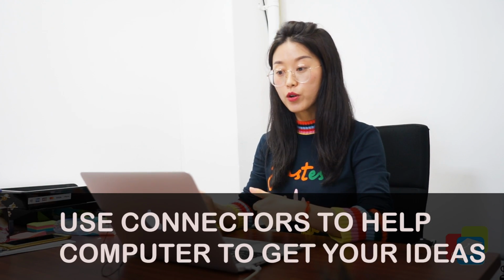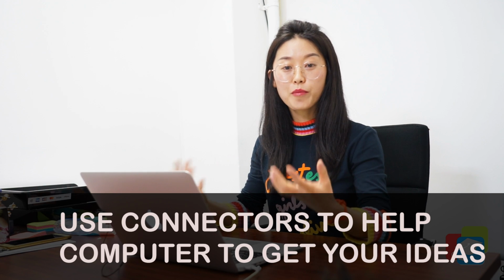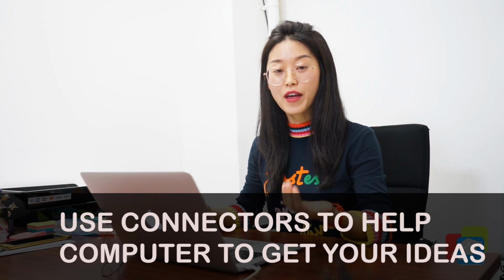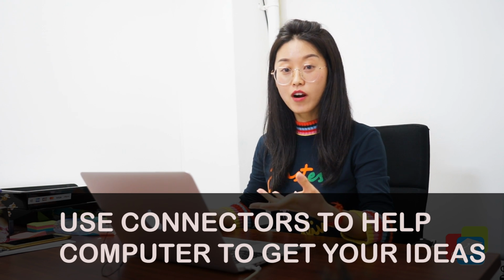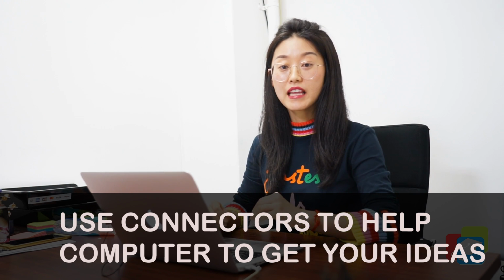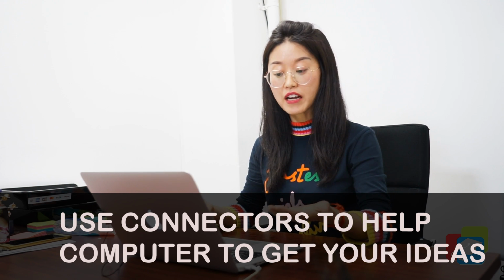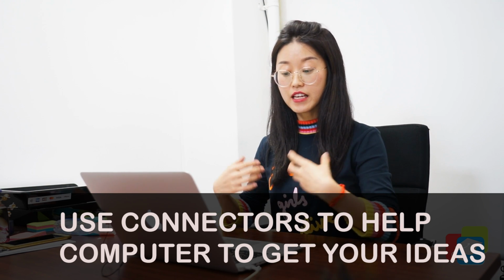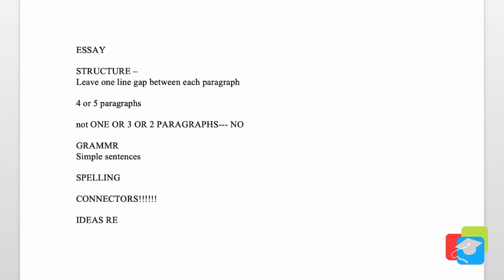So you can use possible connectors: furthermore, moreover, however, therefore. There are so many of them, so please use several of the connectors. You don't need to use them for every single sentence. Let's say for each paragraph, use two or three of them. That will help the computer understand your ideas. And apart from that is the representation of your ideas.